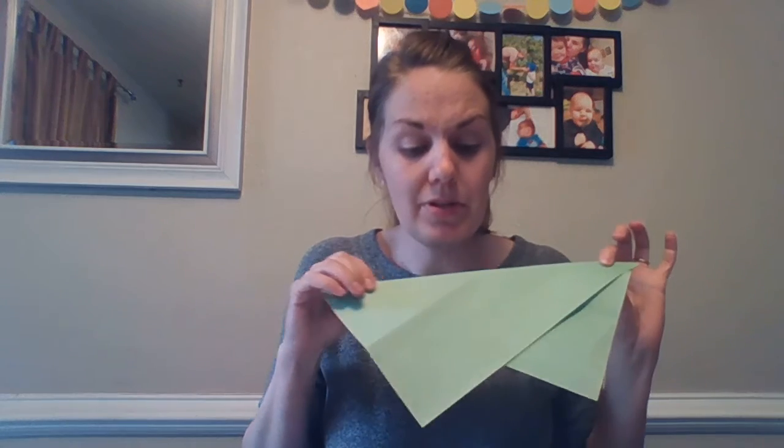So it says why or why not? So why don't the two parts fit on top of each other? Well, because they don't match up with each other. The sides don't line up. They have extra parts that are kind of hanging off when we fold it in half like that.